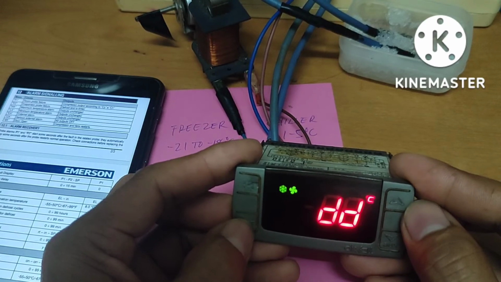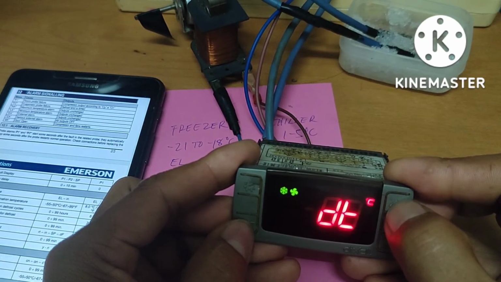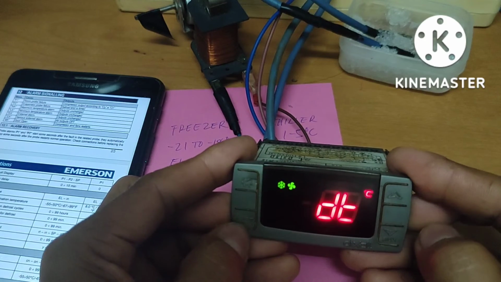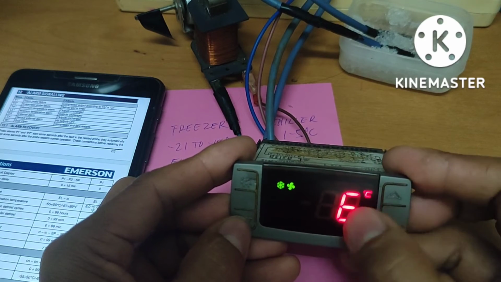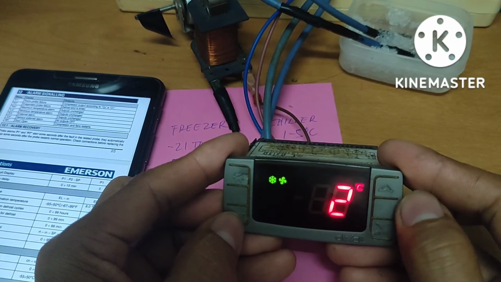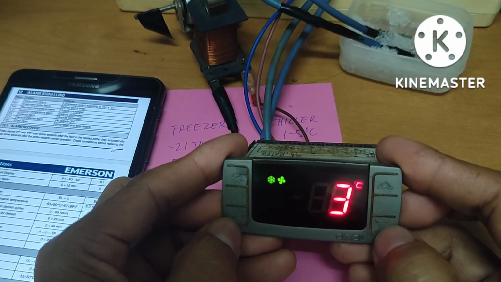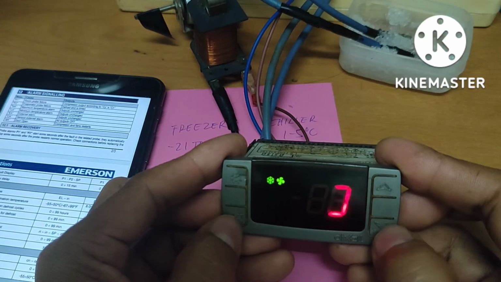Okay, for DT, just set it to 0. DT is dripping time. Okay, 6 minutes. You can use 2 minutes for dripping time, or 3 minutes ideally. Then just set to memorize.